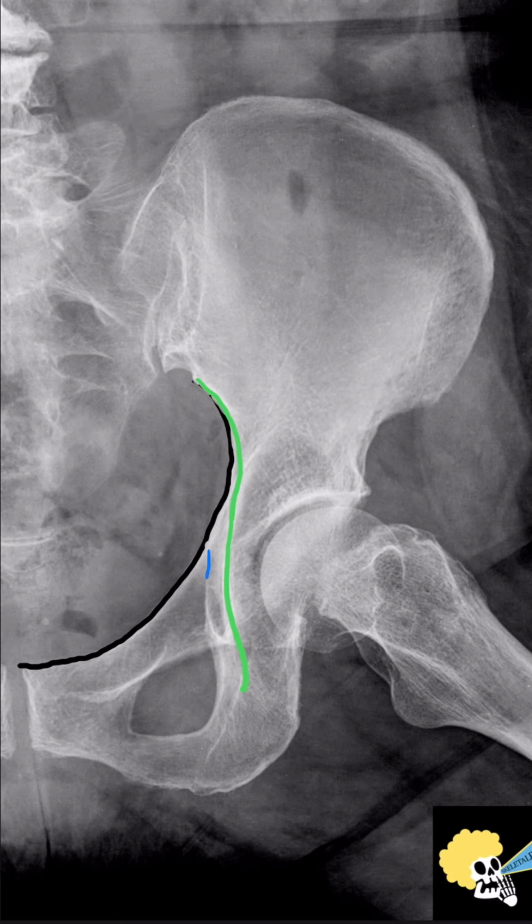The next line we're going to talk about is the teardrop line, which is medial to the ilioischial line and forms the acetabular floor. When it's disrupted, it suggests that there is an occult fracture of the acetabulum or pelvis. The next linear landmark is the acetabular roof and is an anatomical landmark. It's self-explanatory. When it's disrupted, it suggests that there is an acetabular roof fracture.